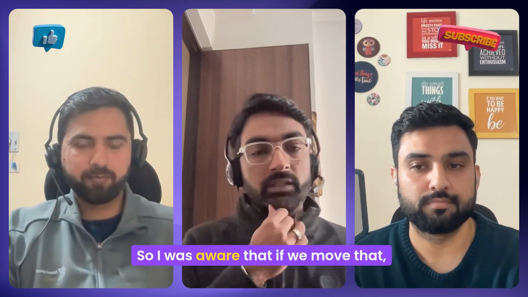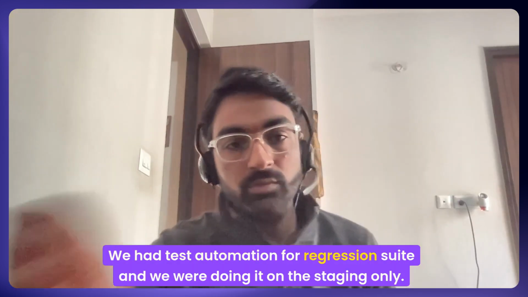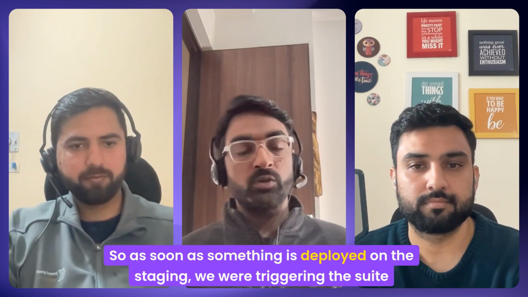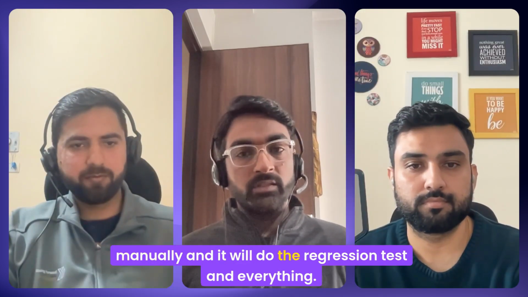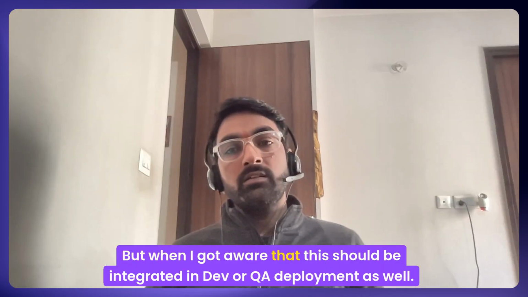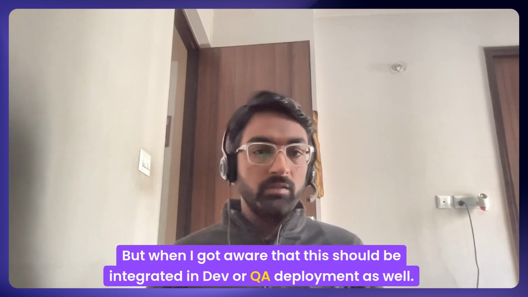We had test automation for the regression suite, and we were running it on staging only. As soon as something was deployed on staging, we triggered the suite manually, and it would do the regression testing. But then I became aware that this should be integrated in the dev or QA deployment as well.